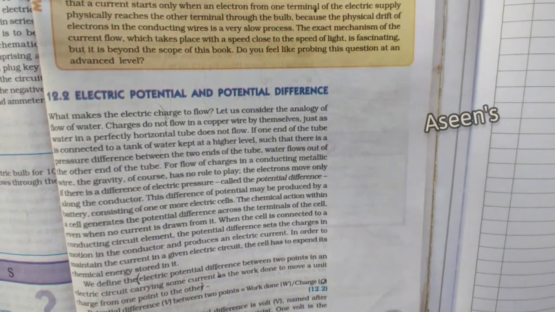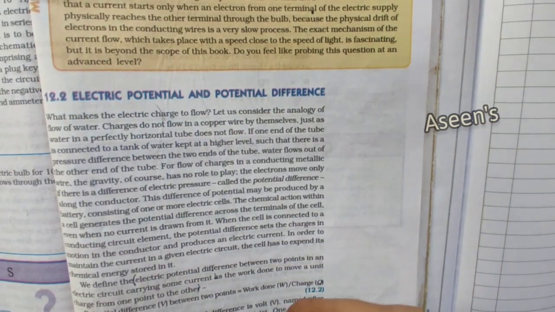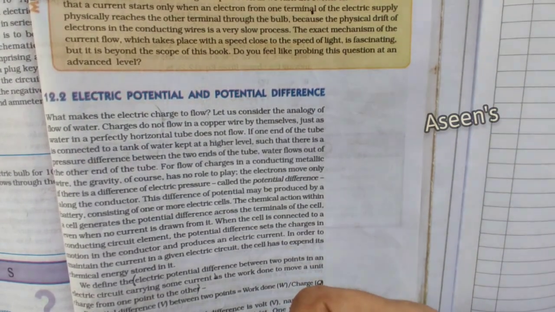So in today's video we'll be studying about electric potential and potential difference. So let's get started.